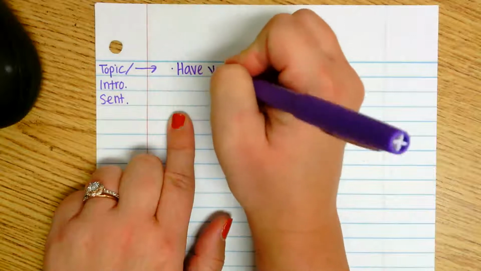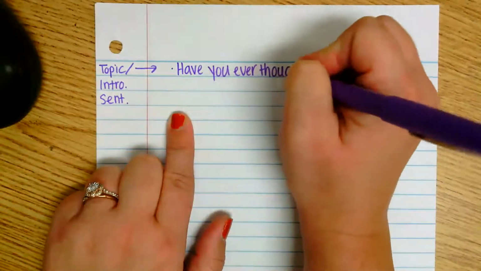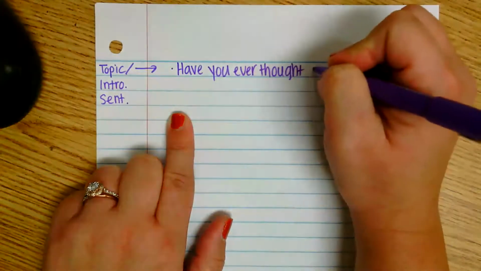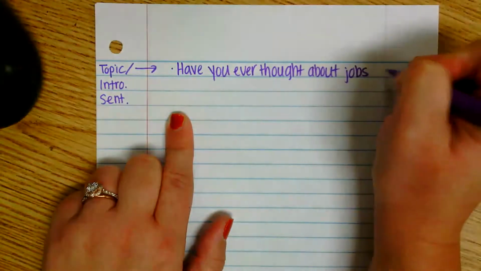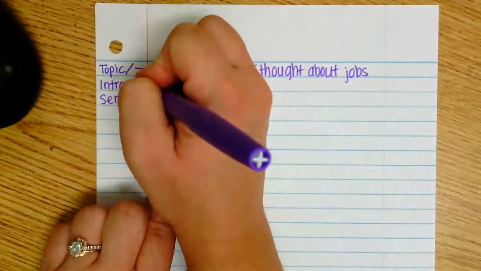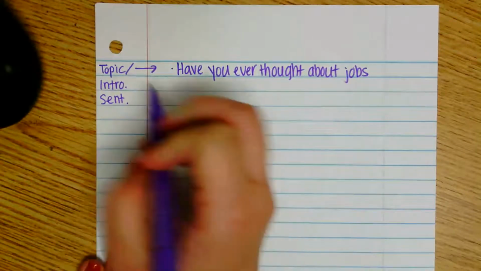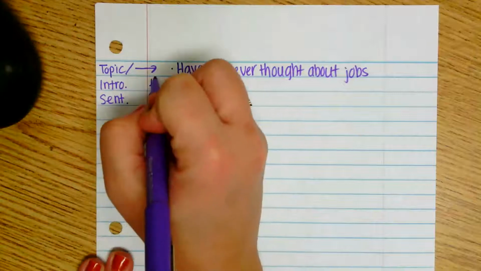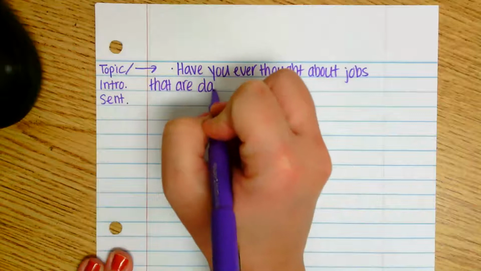Have you ever thought about jobs? And I'm at that red line, so I'm going to go to the next line, and I'm not going to indent because this is not the first line of my paragraph. Have you ever thought about jobs that are dangerous?